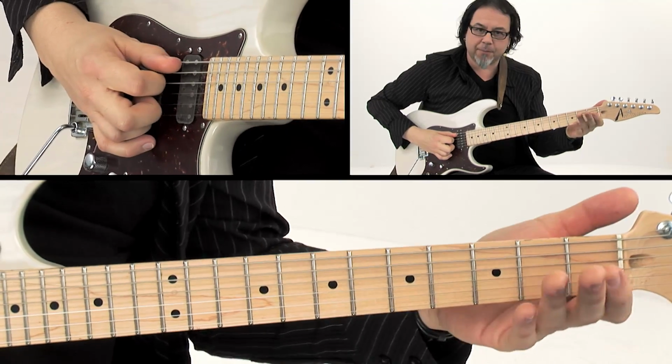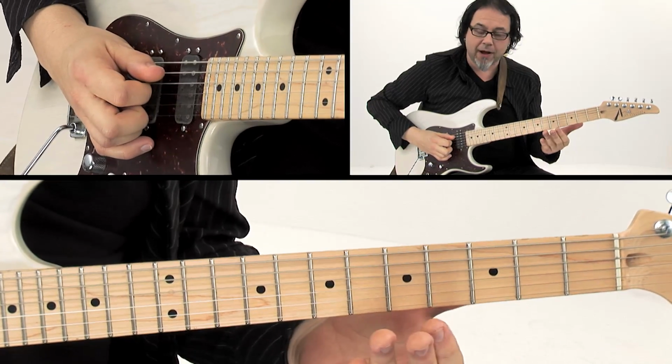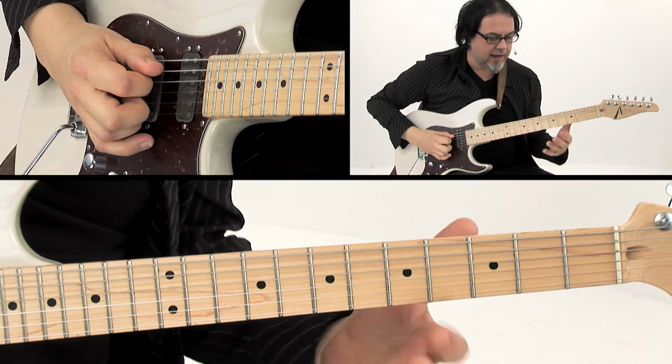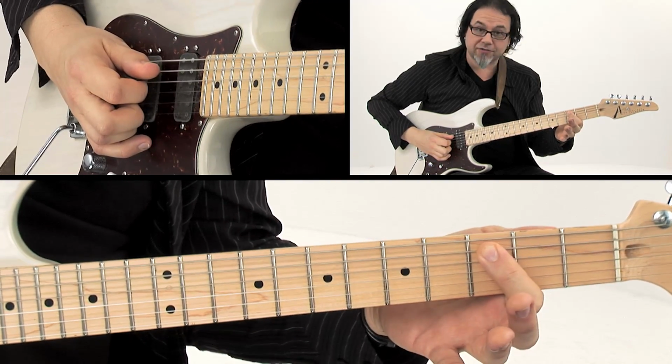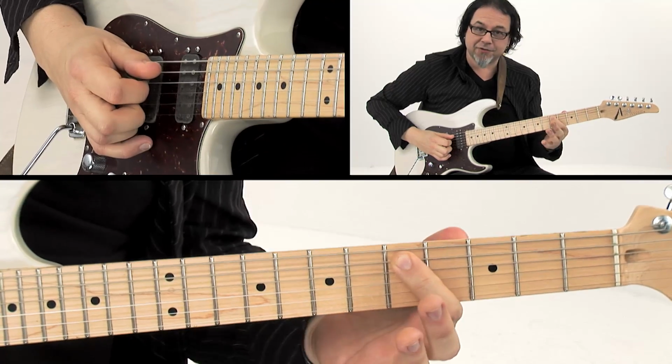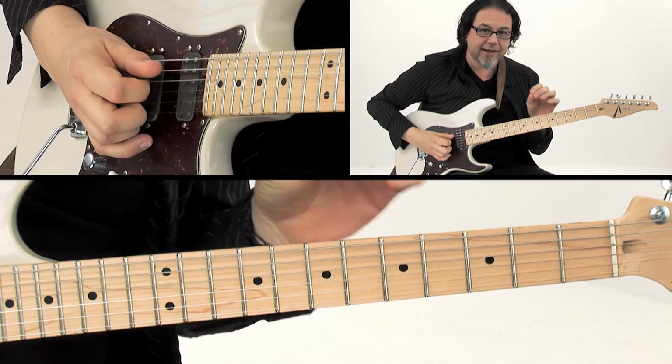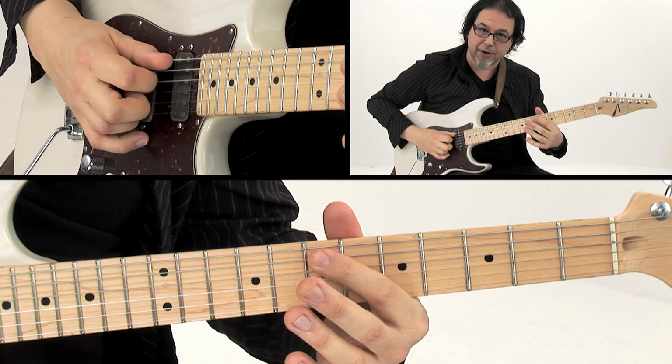If I'm going to count up from the open A, it's going to take me a while. So I'm going to use those visual clues, like I know C is the 3rd fret here on the A string. A whole step up from C is D. A whole step up from D is E. So that's immediately a little bit of a shortcut to see my E note.